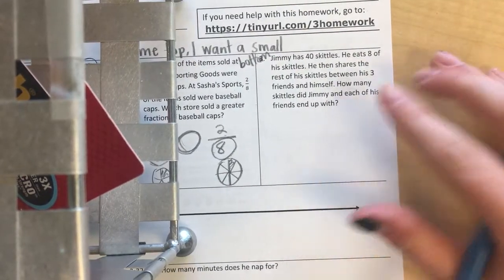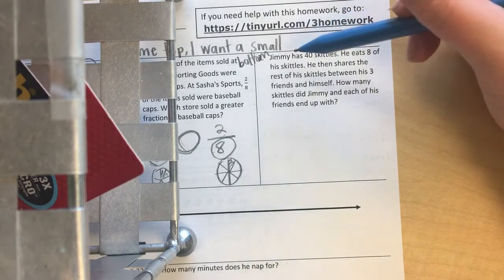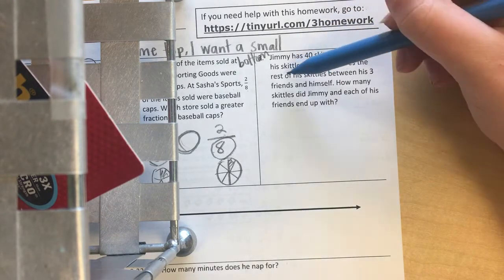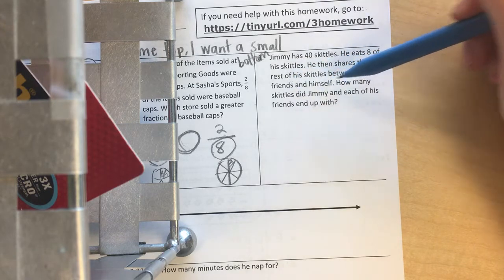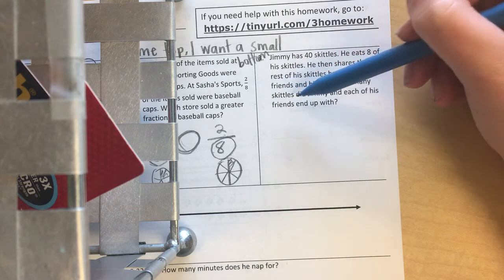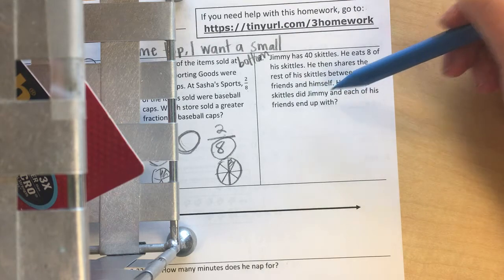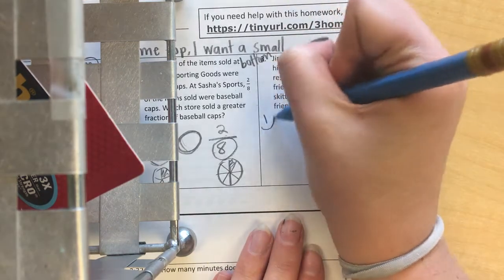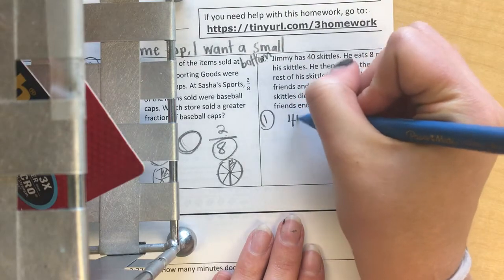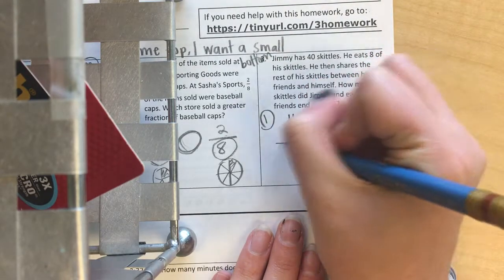Number 3, Jimmy has 40 Skittles. He eats 8 of his Skittles. He then shares the rest of his Skittles with 3 of his friends and himself. How many Skittles did Jimmy and each of his friends end up with? So this is actually a 2-step problem. First, Jimmy is eating 8 Skittles.